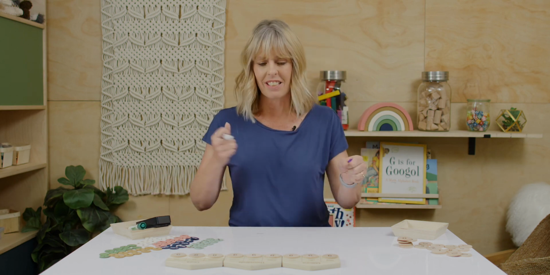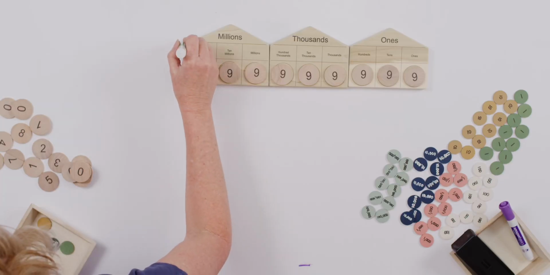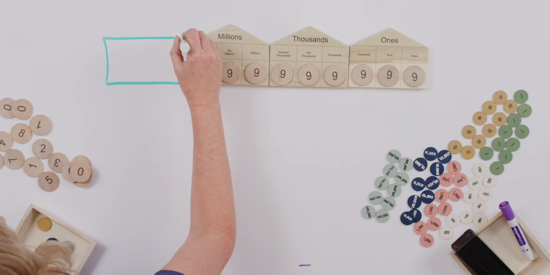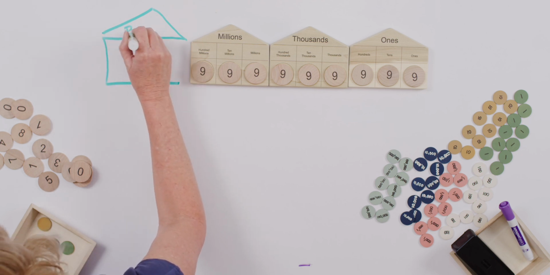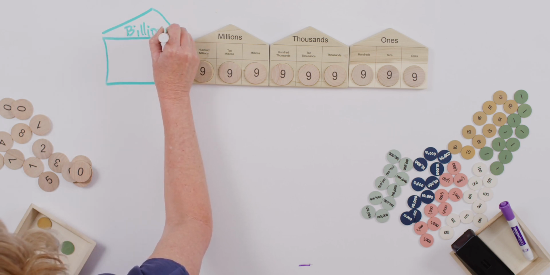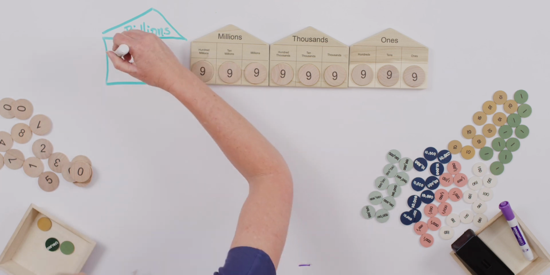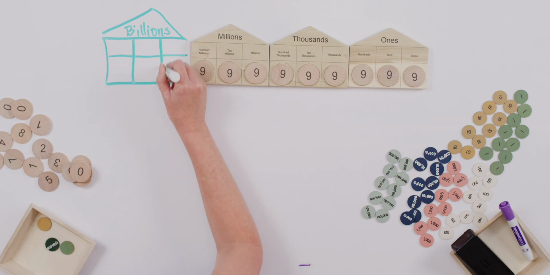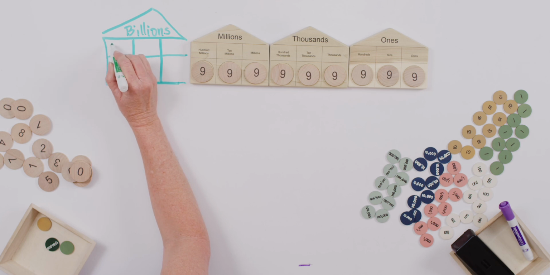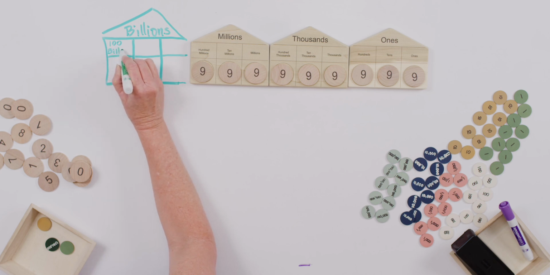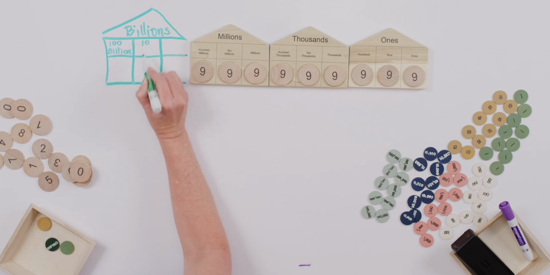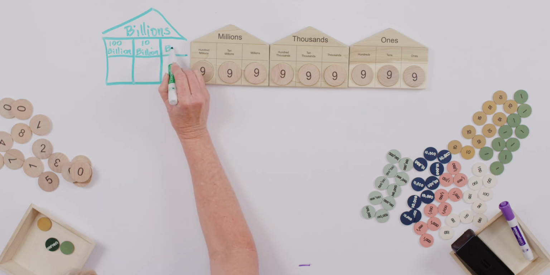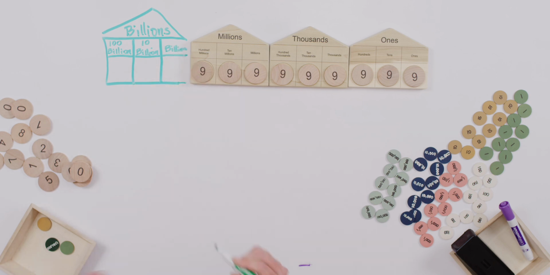Anybody know what our next spot is called? Let me draw my house here. I heard you say billions. Yep, so this is going to be my billions. And just like all the other periods, I'm going to have 100 billion. Ooh, let's see if I can write it in there. I'm just going to actually write 100 billion because my space is so small here. And then I'm going to write 10 billion because I think you get the idea. And in this space, I'm just going to write billion. So yes, I had to add another house.